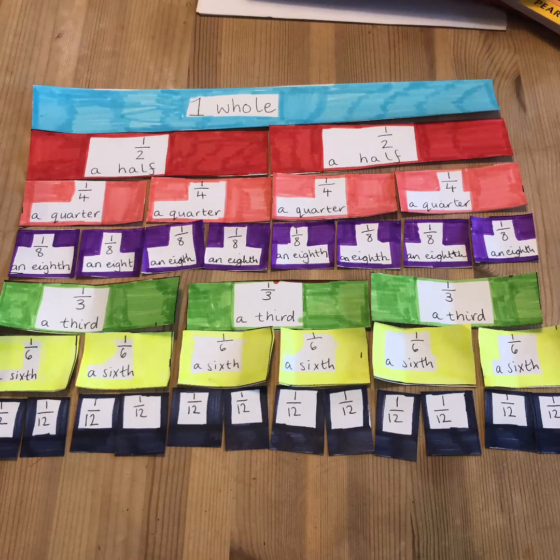So here is my fraction rule at the moment. I might add to it, but I have rearranged some of mine slightly. So I've got a whole at the top, 2 halves, and then because I wanted to show how many quarters make a half, how many eighths make a half, and they work quite nicely next to each other. And then I've gone on to thirds, sixths, and twelfths.